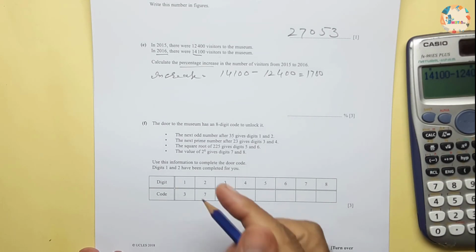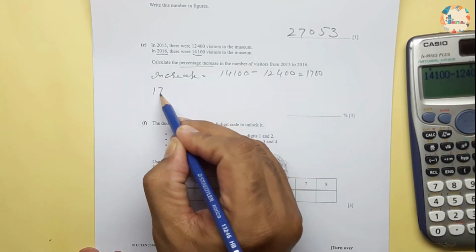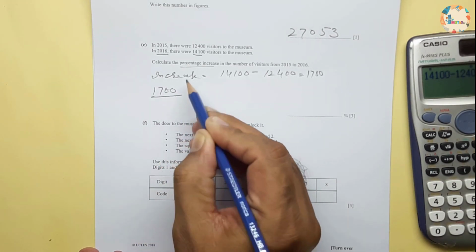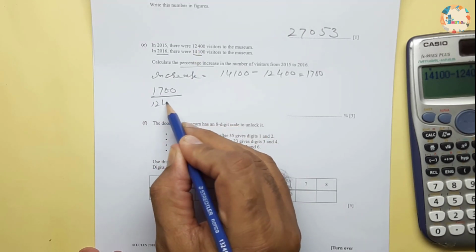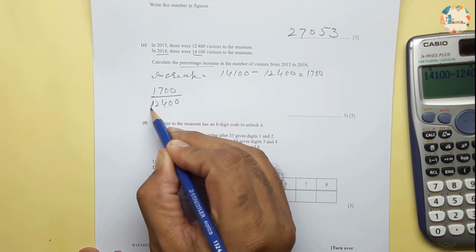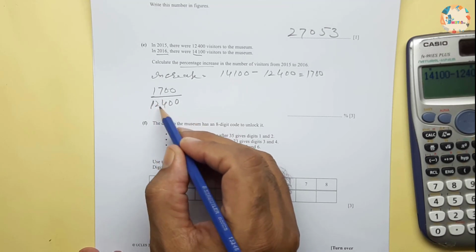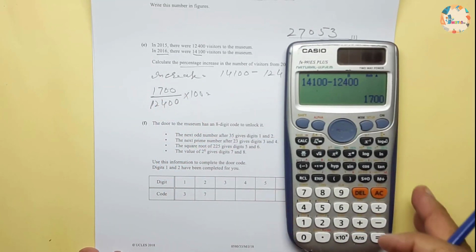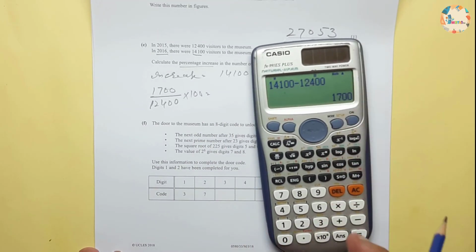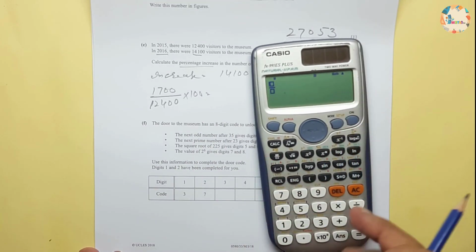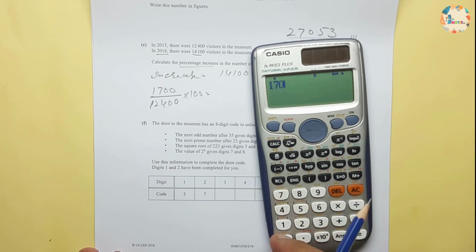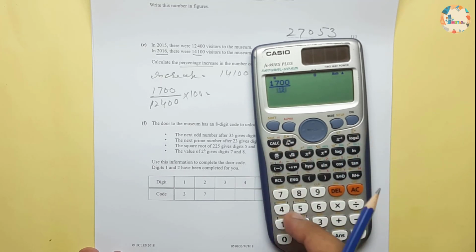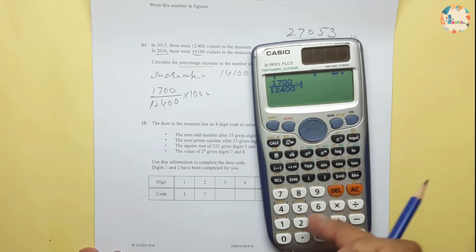This much increase is against how much? 1700 divided by this much, 1240. So this is increase against this into 100. For percentage we are doing this. So this will be this one, and divided by, okay, I'll rewrite, 1700 divided by 12400 and multiply by 100.